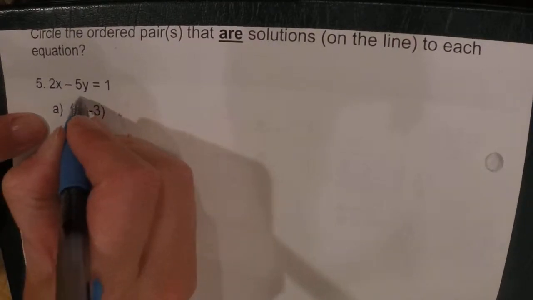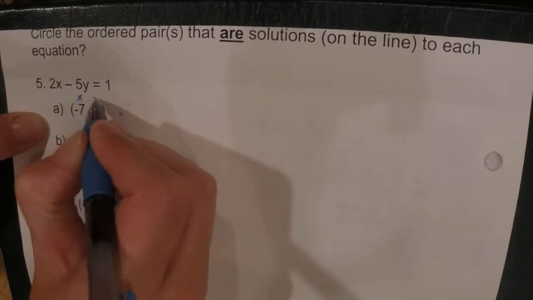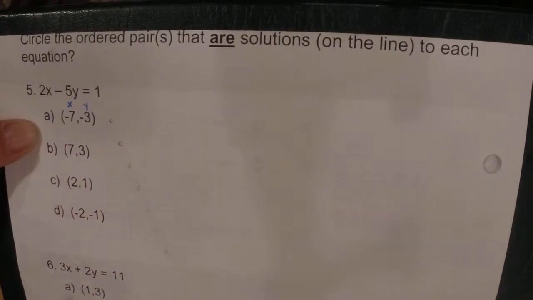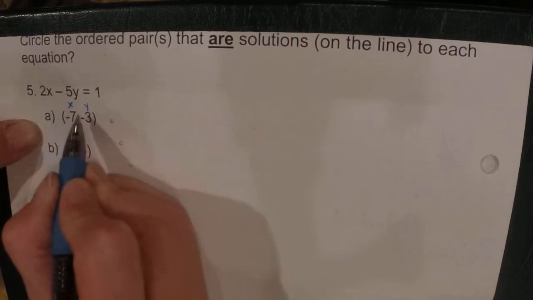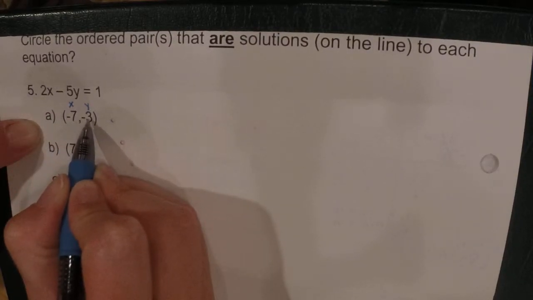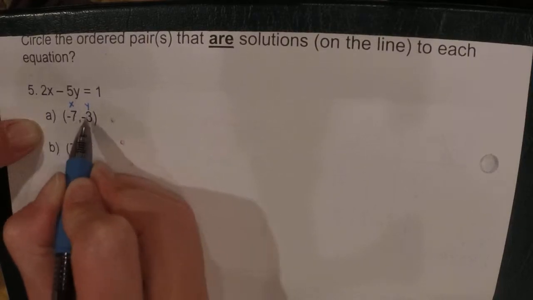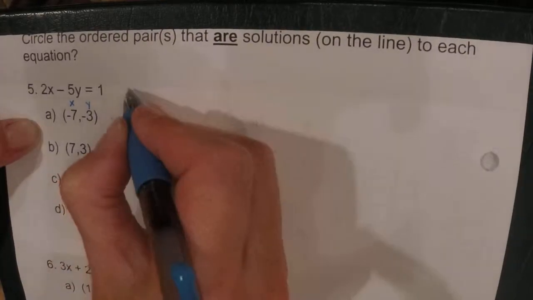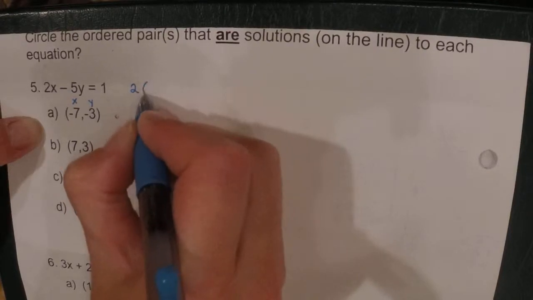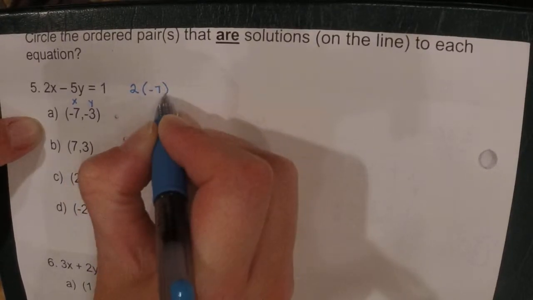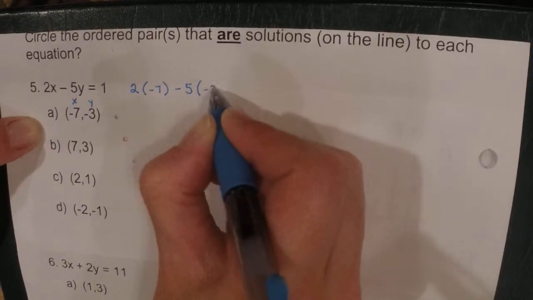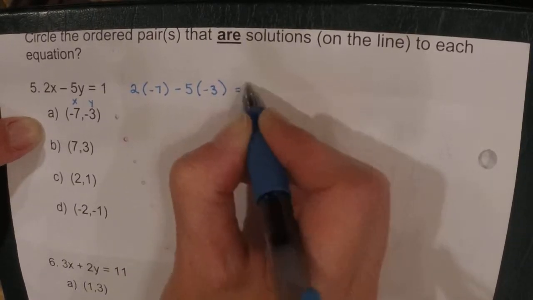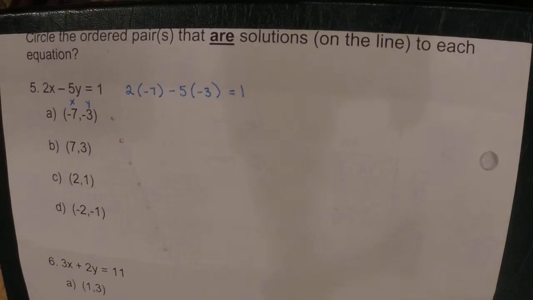So in this case, this is x and this is y. So I can literally take x and replace it with -7 and take y and replace it with -3. So we can substitute these values in. So if I do 2 parentheses -7 minus 5 parentheses -3 and then equals 1, now that's pretty much calculator ready.